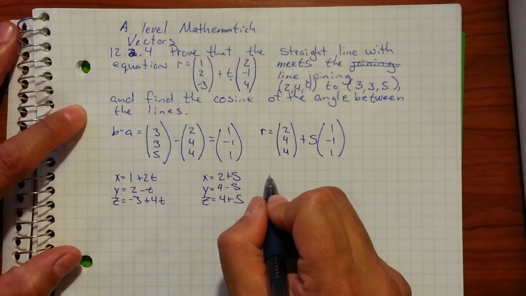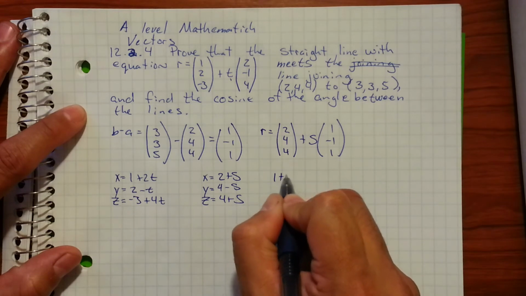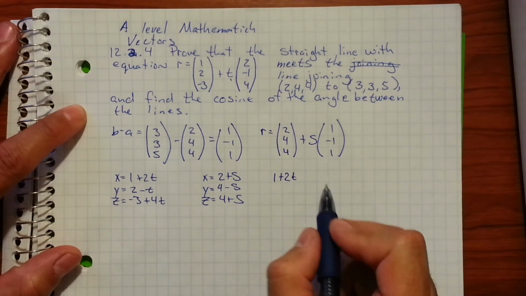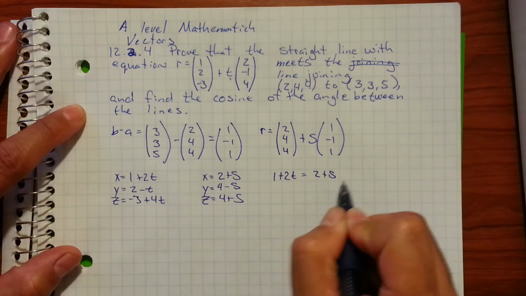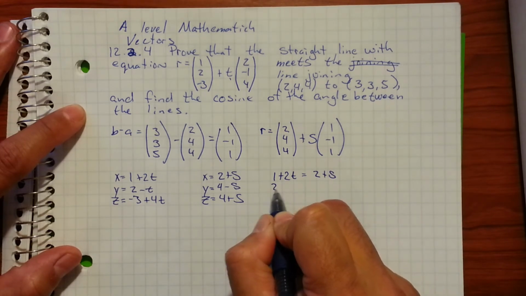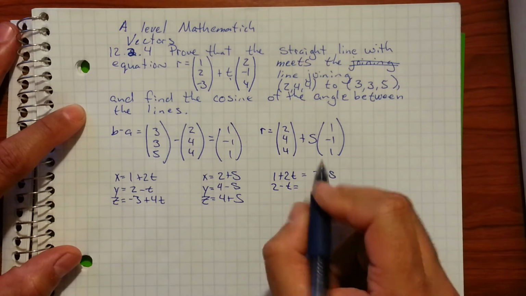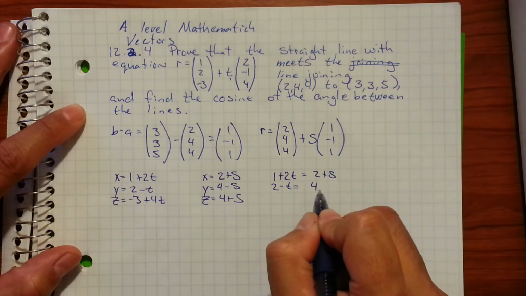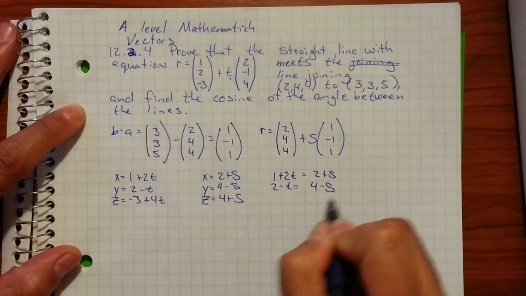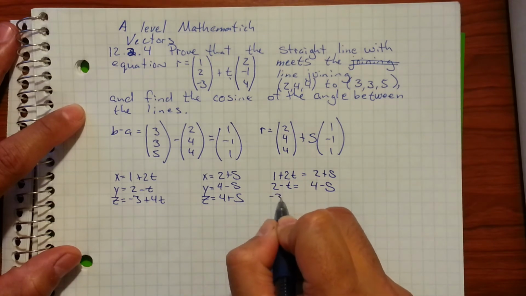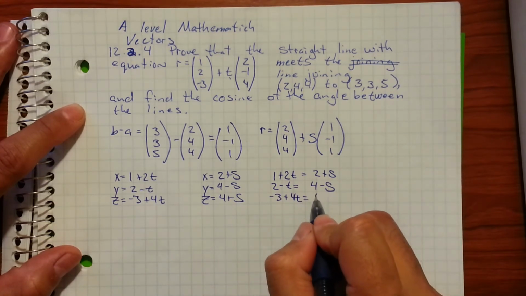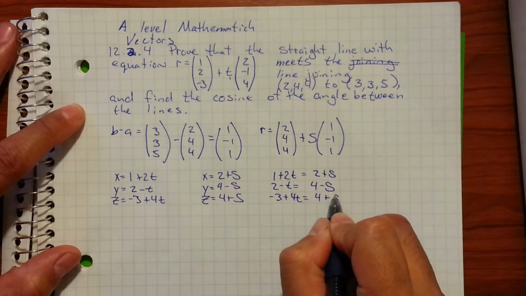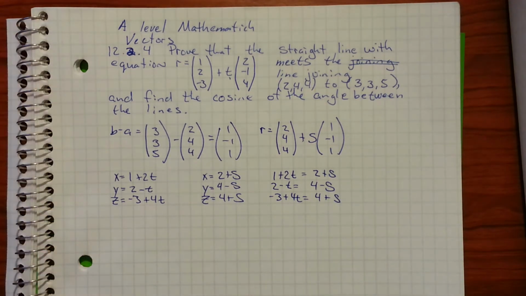So I'm going to get 1 plus 2t equals 2 plus s. The next one is 2 minus t equals 4 minus s. And right here I get negative 3 plus 4t equals 4 plus s.